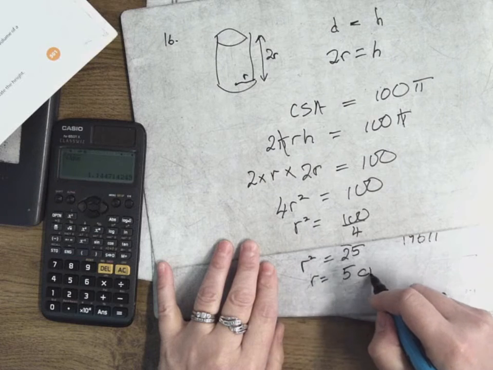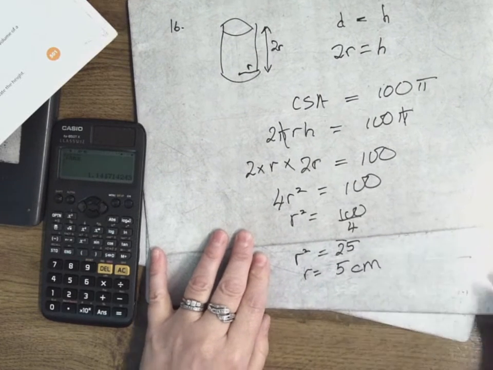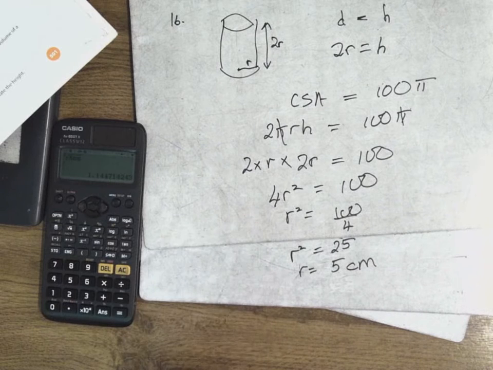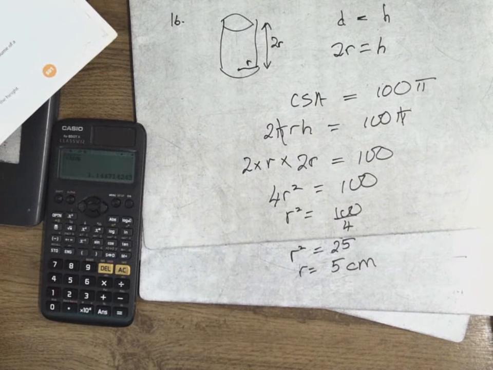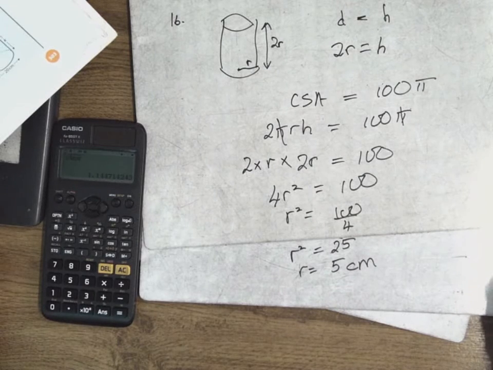And that was in centimeters squared, so that means the radius is in centimeters. Okay? Is that alright? Anyone get that one right? No, they're really hard. Did you get it right? Fair play. Brilliant. Right, okay.